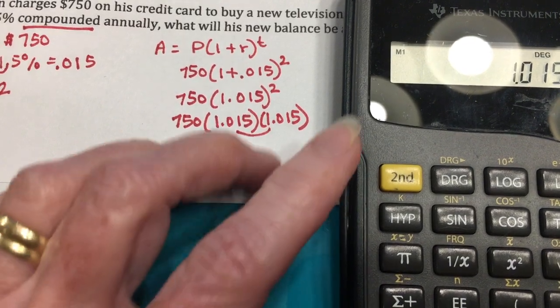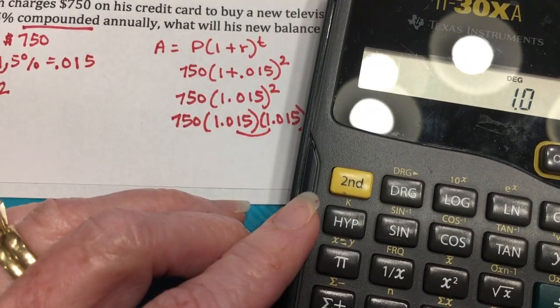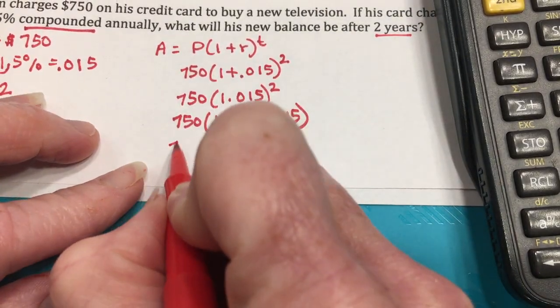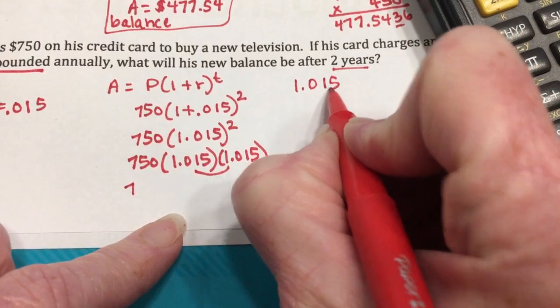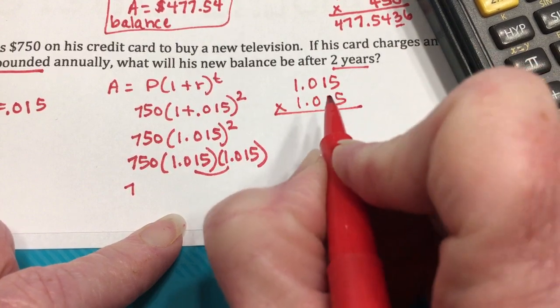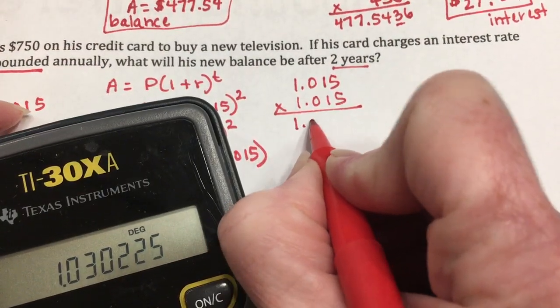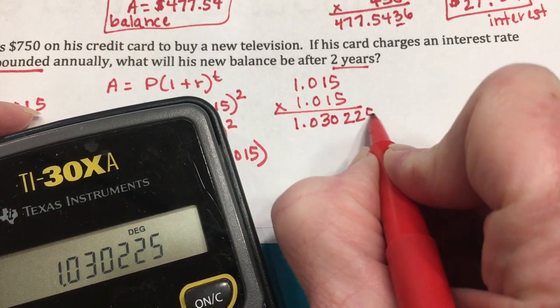1.015 times 1.015, and then I got 1.030225.